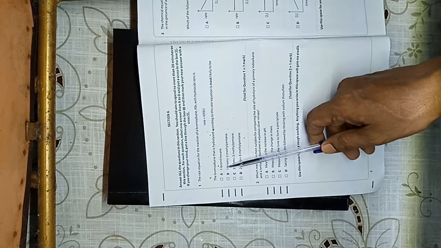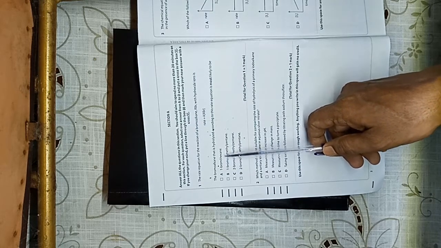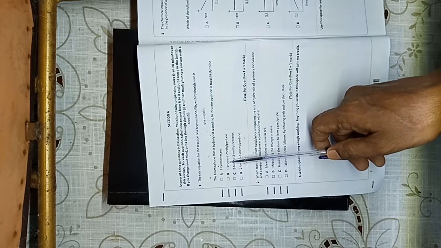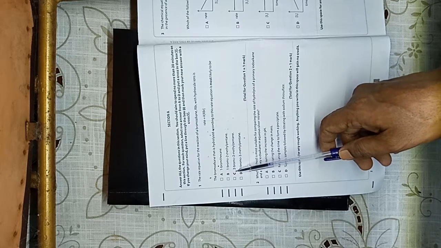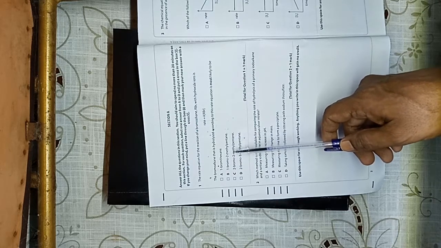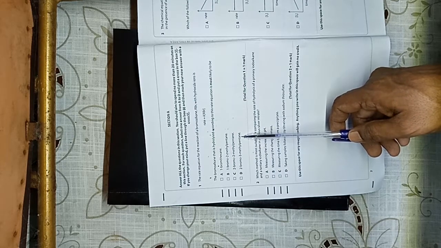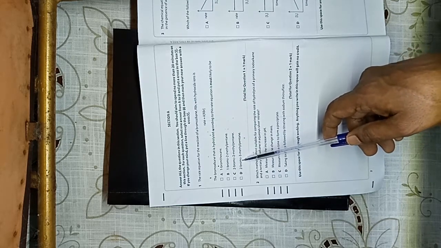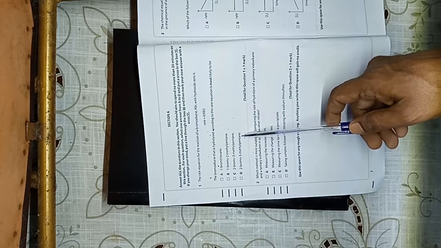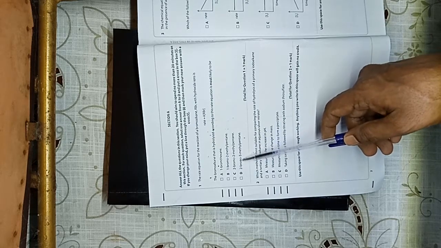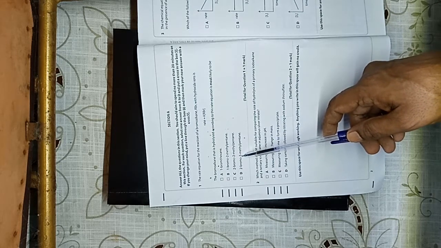Here the first choice is 1-bromohexane, that is a primary alkyl halide. The second one, 1-bromo-2-methylpentane, again is primary. The third one, 2-bromo-2-methylpentane, yes, it is tertiary. The last one, 2-bromo-3-methylpentane, is a secondary bromoalkane. Being a secondary bromoalkane, it may undergo either SN1 or SN2 reaction mechanism depending on the solvent support.